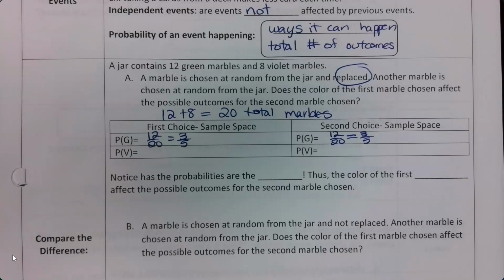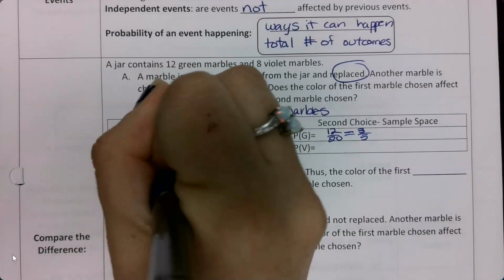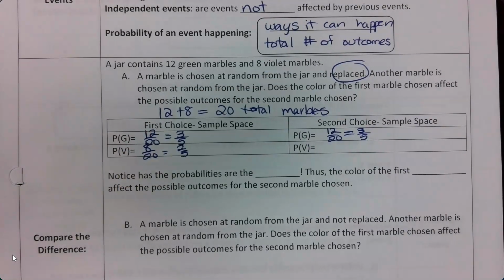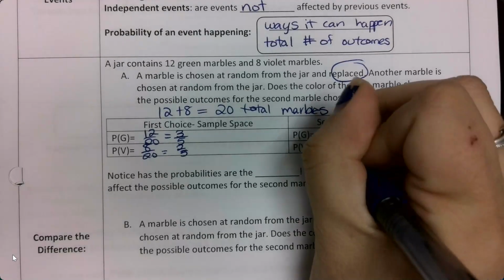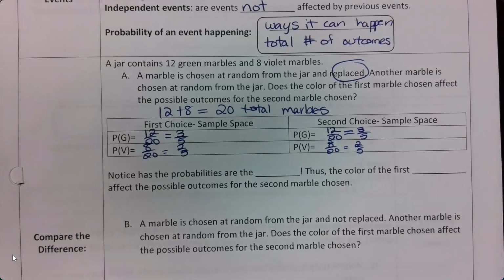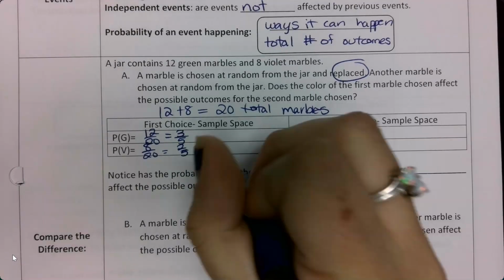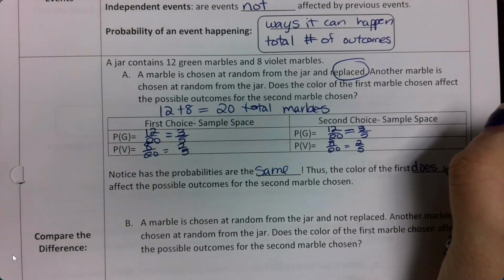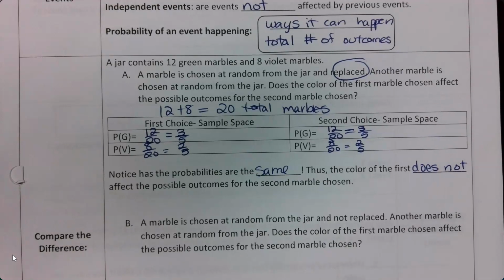Okay, so the probability of violet, what is that? 8 out of 20, which simplifies to 2/5. And then when I go to pull a second marble out of the jar, what's my probability for violet? The same, because I still have the same marbles I'm choosing from. So it's also 2/5. So, we've already said the probabilities are the same. The first color does not affect the second. That means these are independent events.